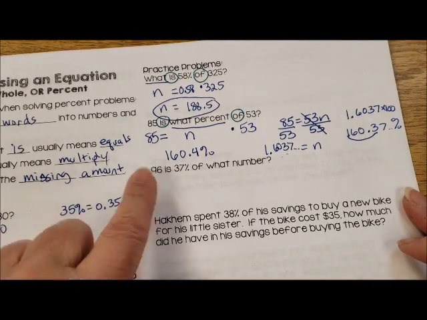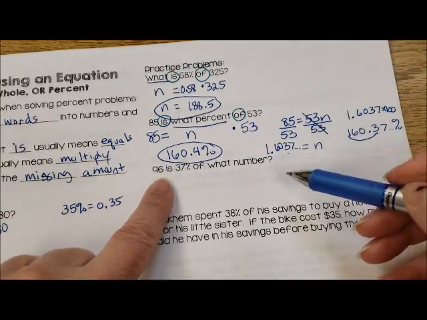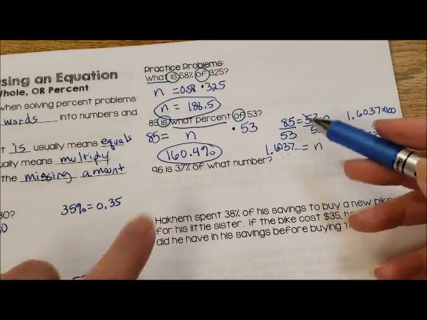All right, 96 is 37% of what number? Oh, let me go back and circle this one. Okay, 96 is 37% of what number?